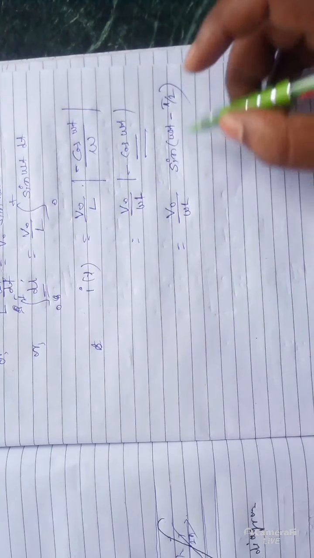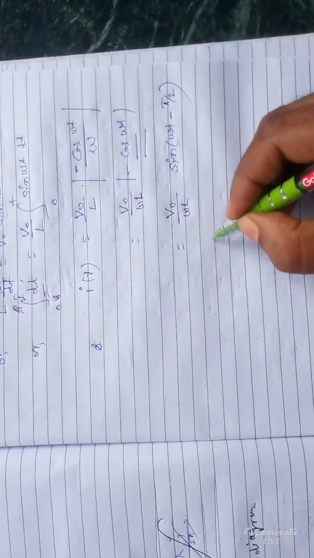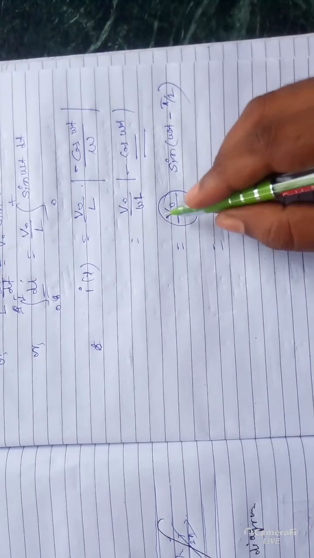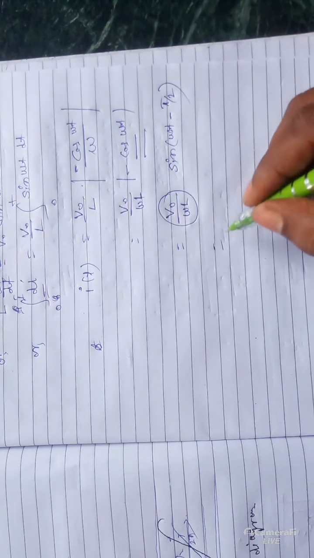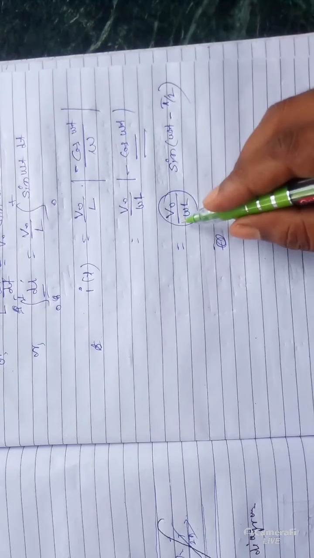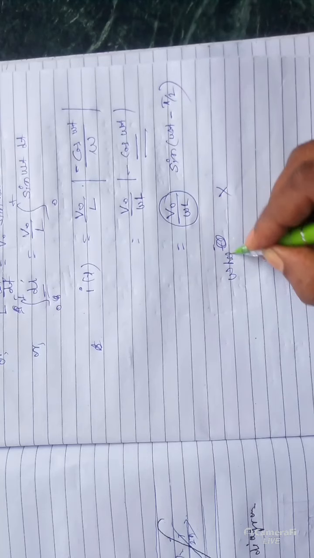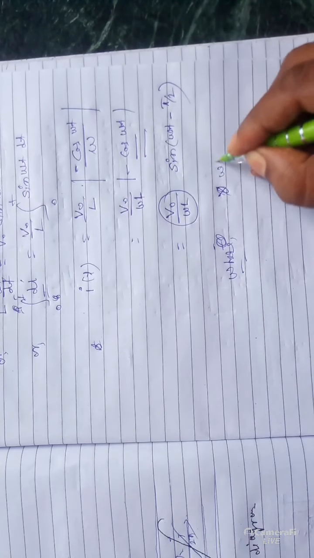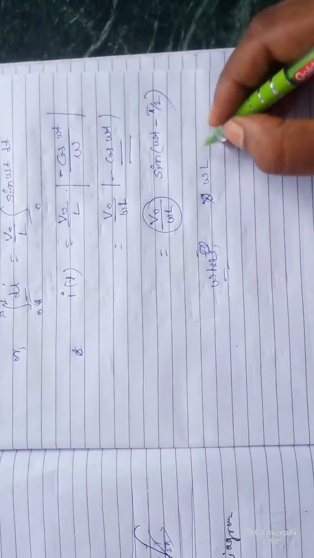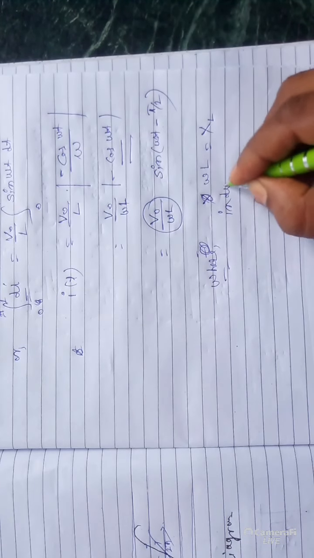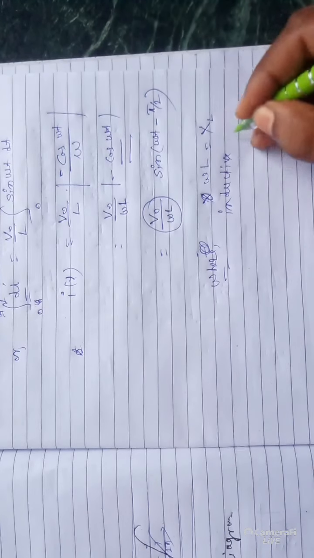So from this expression, what can you conclude? Notice here, V naught by omega L, or V naught by XL, omega L is a constant known as the inductive reactance. I am writing XL, where omega L is equal to XL, the inductive reactance.